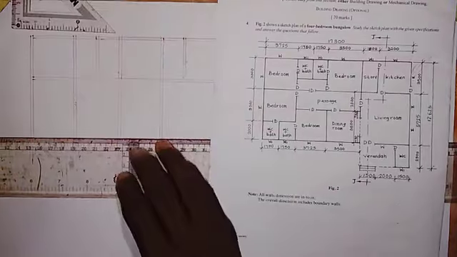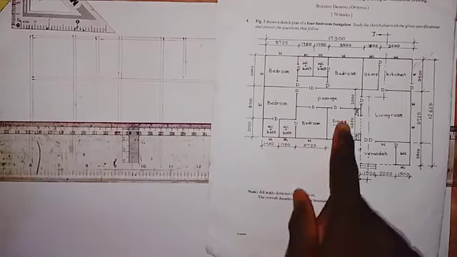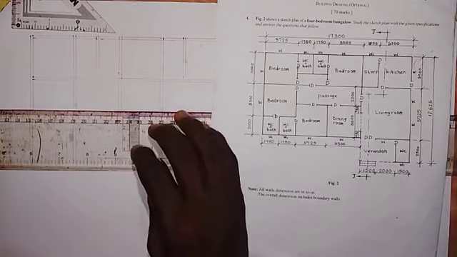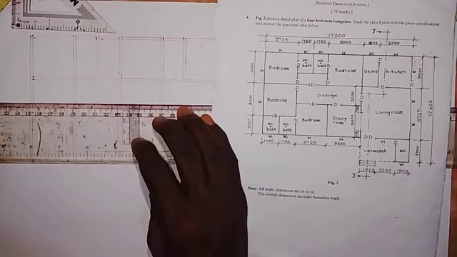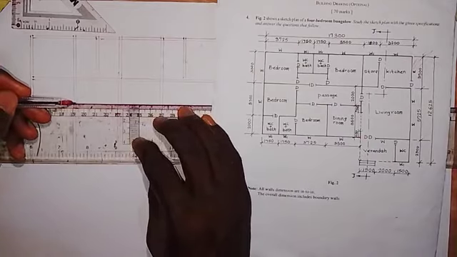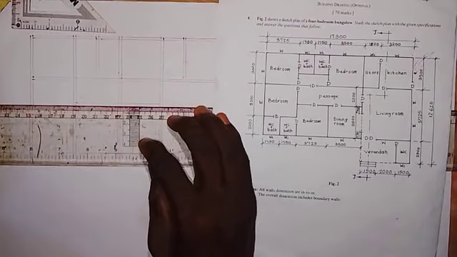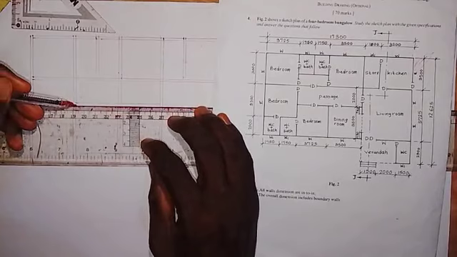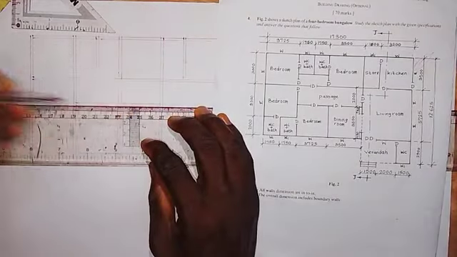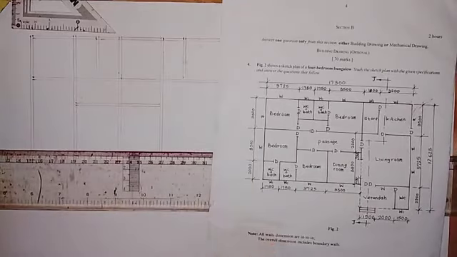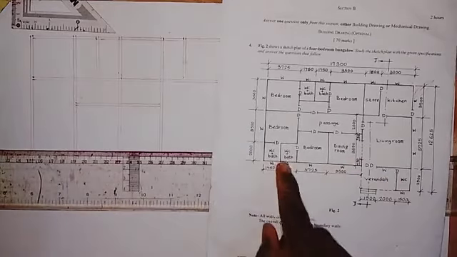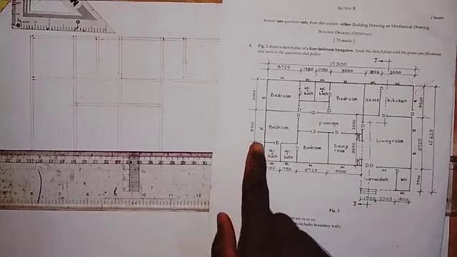Okay, so I'm going to draw a horizontal line. So that horizontal line touches this line and this line. So I'm going to draw a horizontal line like this, from here to here, and then I'll also draw a horizontal line from here to here. So we have this.